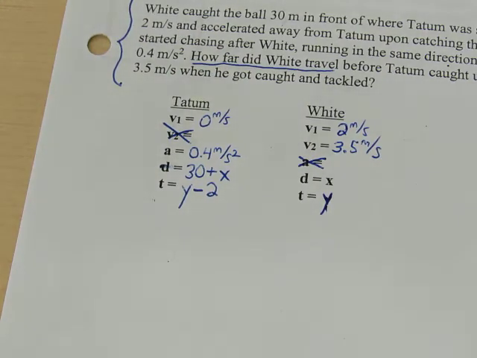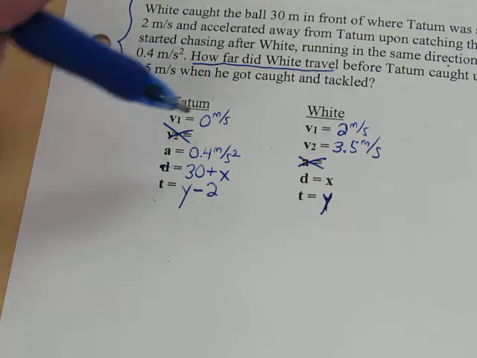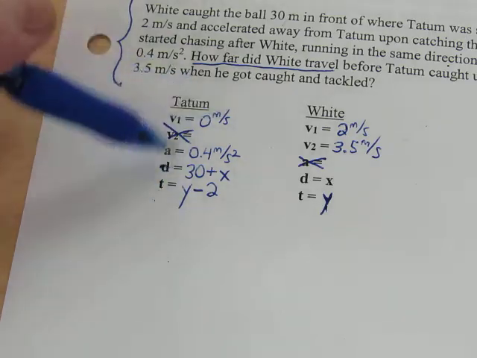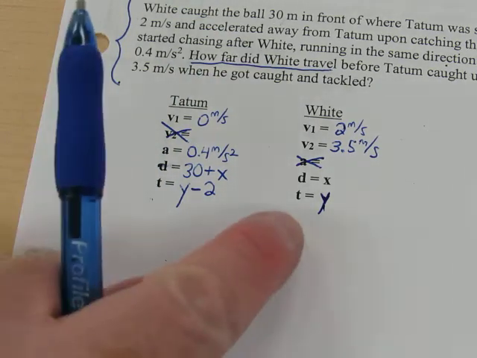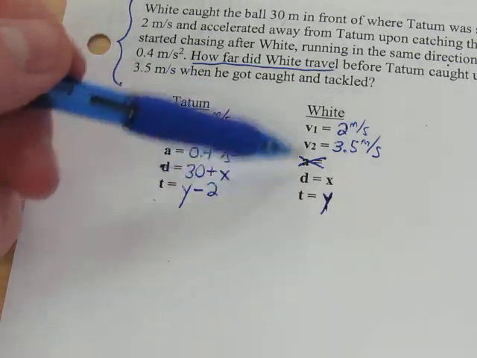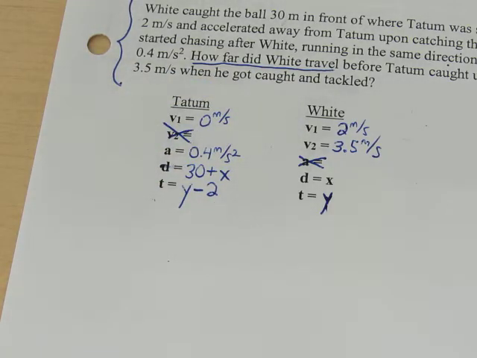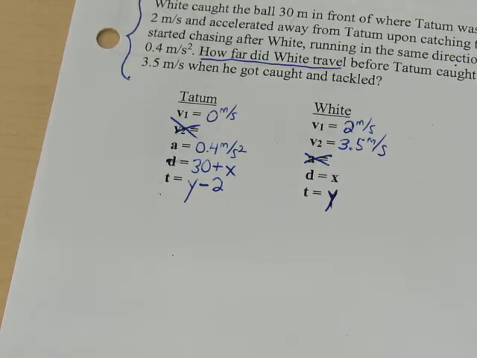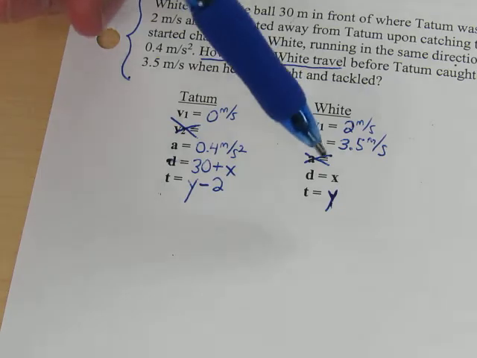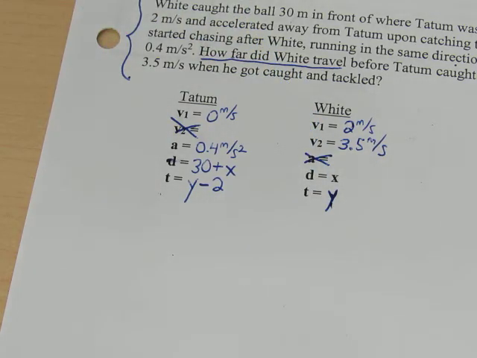If you write out a formula for Tatum and substitute in these givens, and you write out a formula for White, it'll be a different formula because the combination of variables is different, and substitute in the values for White. You will have two equations with the same two unknowns in it, and your job is to substitute those equations together and work out the math and solve for x and y. And in the end, all you really need to solve for is x.